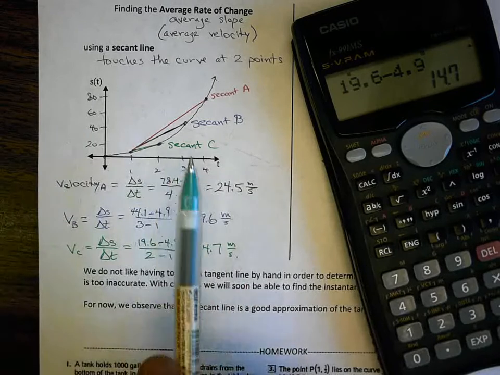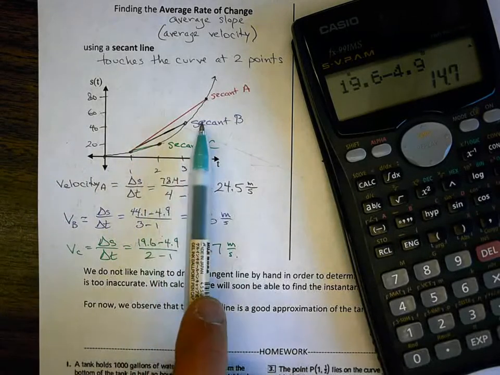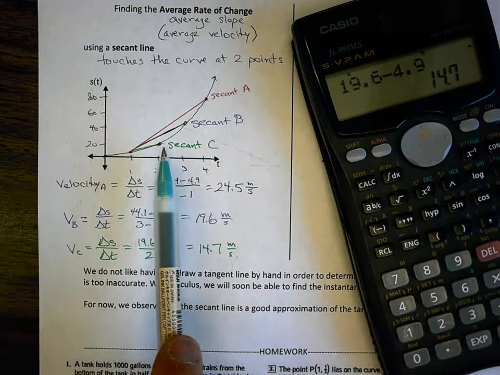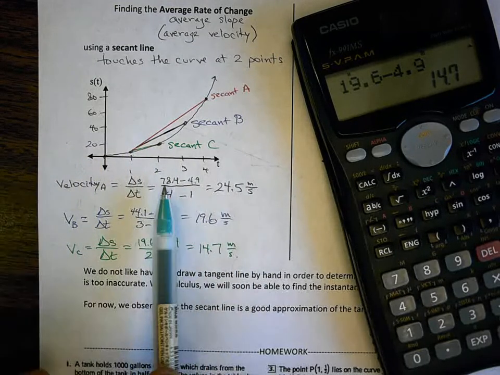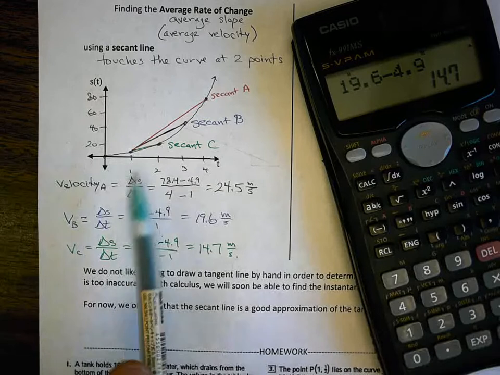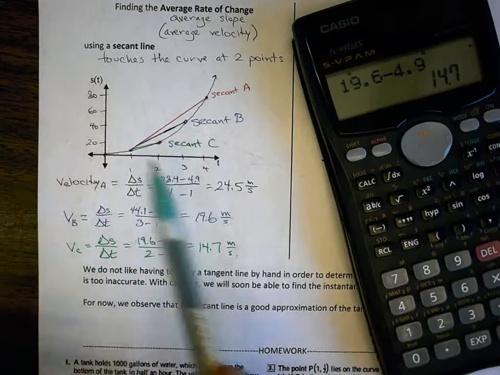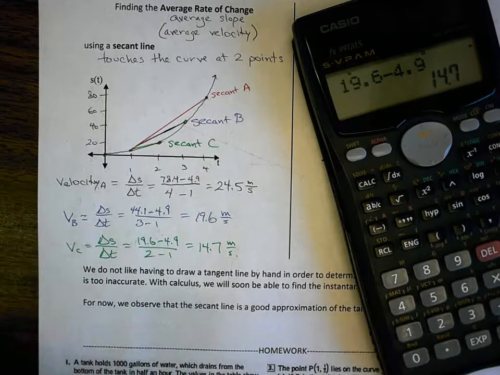So if you look, I would say secant C is better than secant B because it's a little flatter, but it's still not perfect, right? You're only as good as the points you've been given. So that's the great thing about the secant line, that you can do it using any 2 points, but the bad thing is it's not perfect.